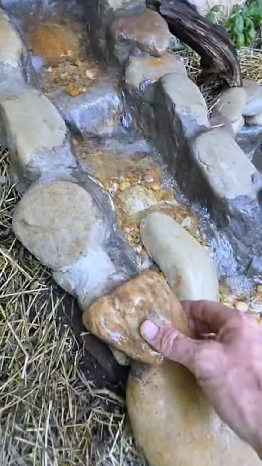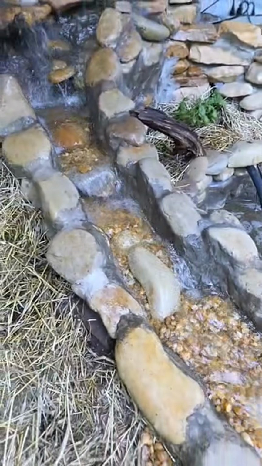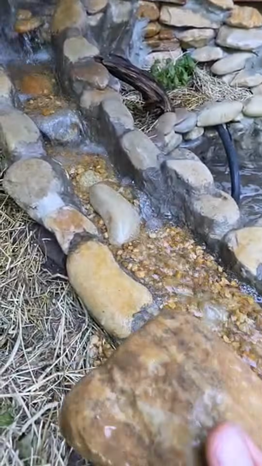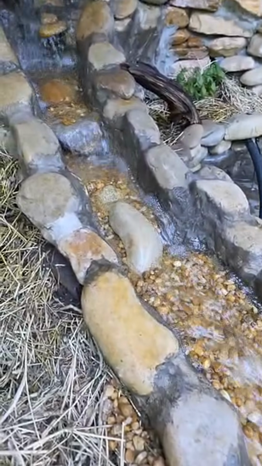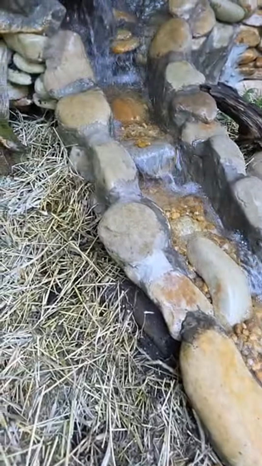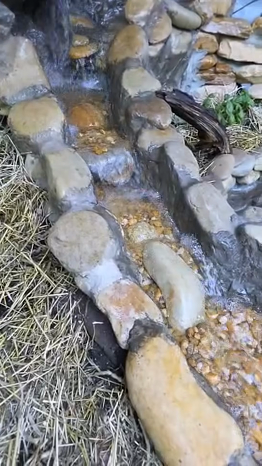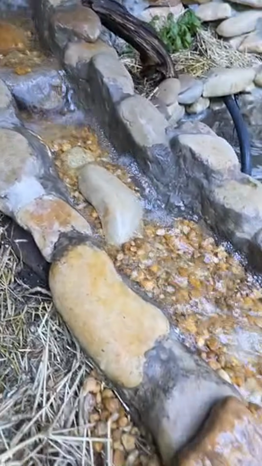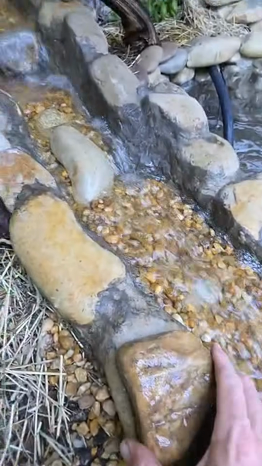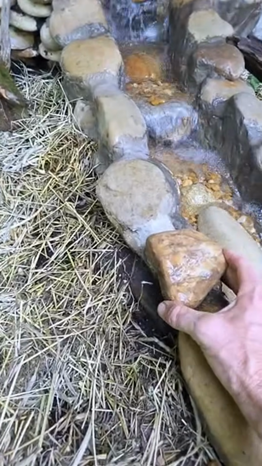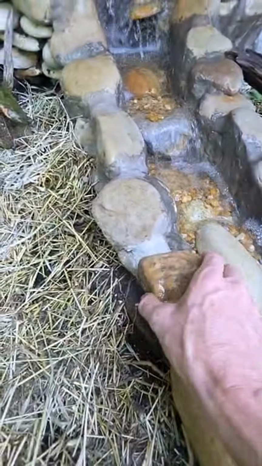There we go. Like that. This one was too high. Now we got a nice little pool there. And got an extra rock out of it. Put that there.